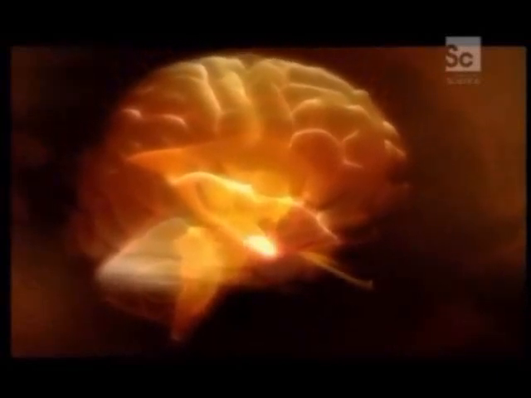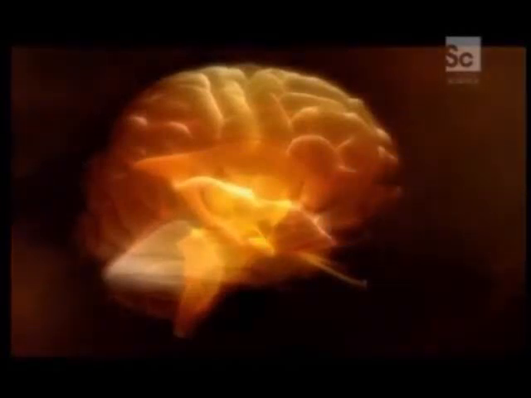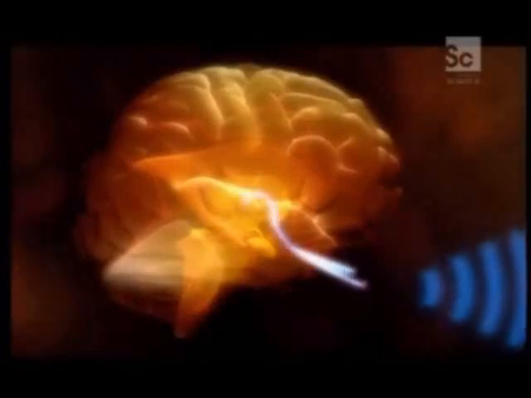In the normal brain, the amygdala acts like an early warning system, alerting us to danger. But the amygdala does not act on its own. The frontal cortex, where we think and reason, plays a crucial role. There are two parallel routes of fear processing in the brain. One will go directly to the amygdala.